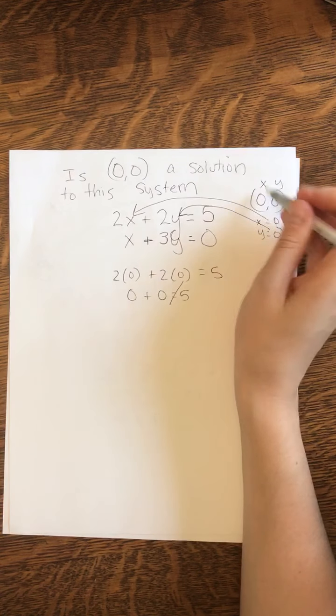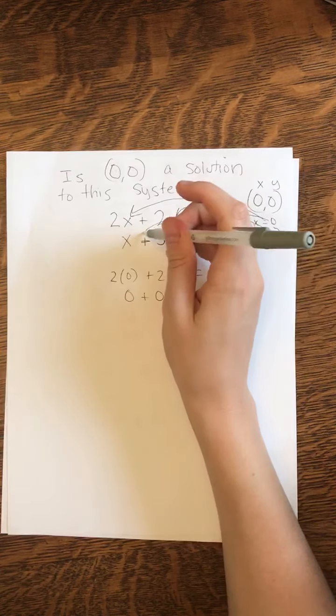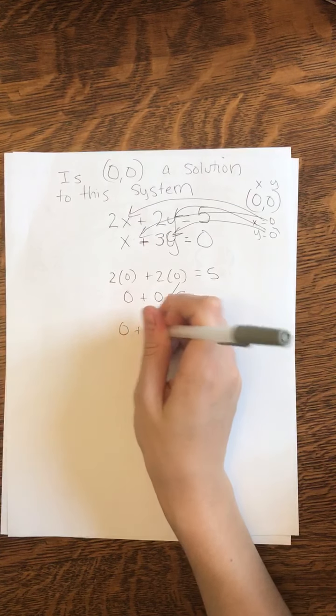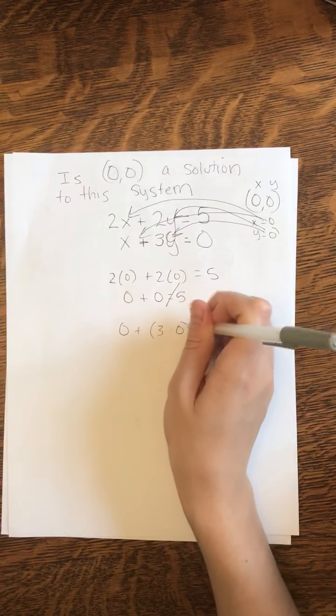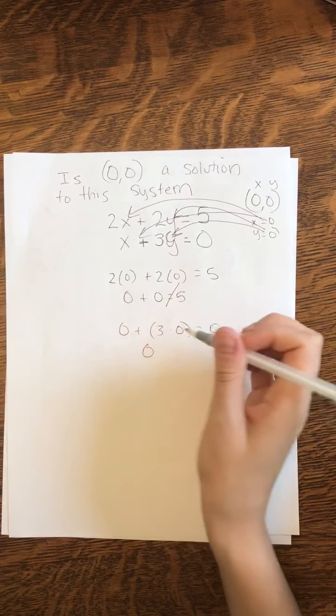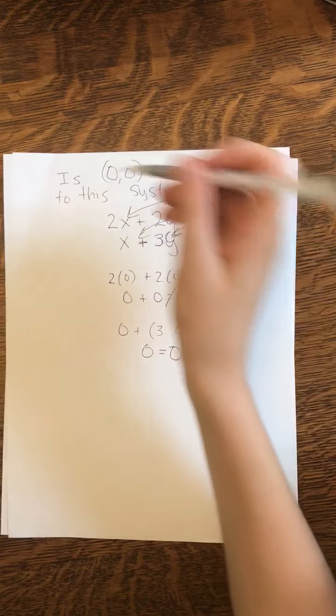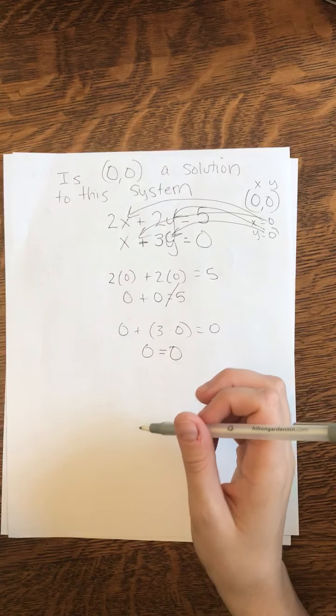So then let me try it in this equation. I would plug in 0 for x and 0 for y. So 0 plus 3 times 0 equals 0. Well, 0 does equal 0, but the point would have to work for both equations. It can't just work for one equation. So this is not a solution.